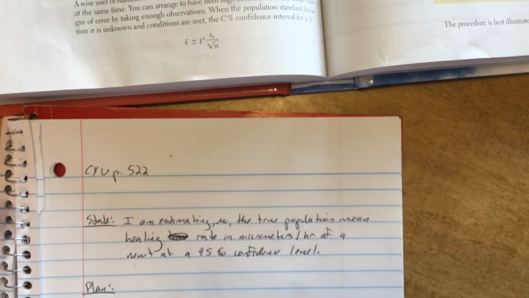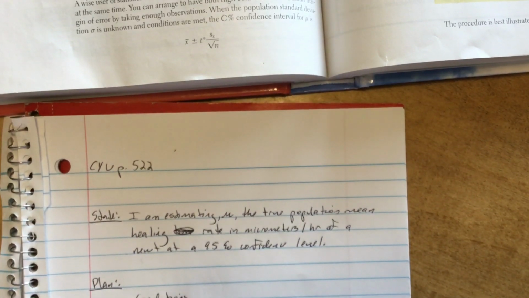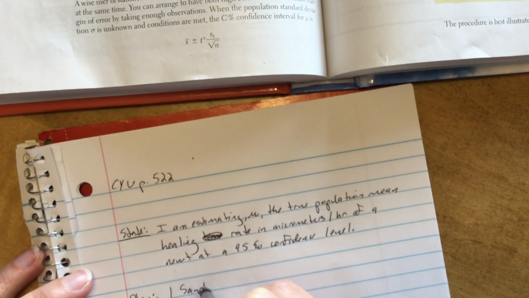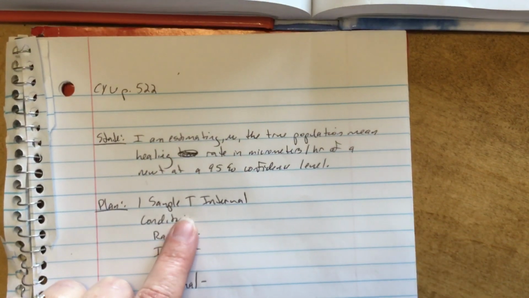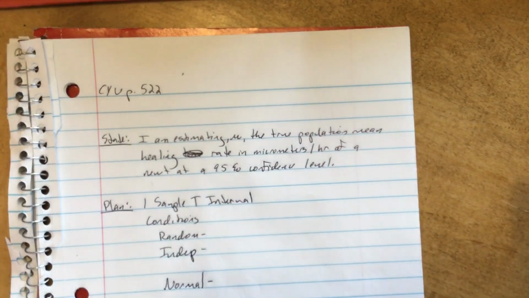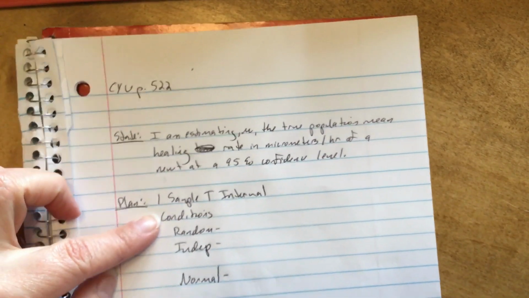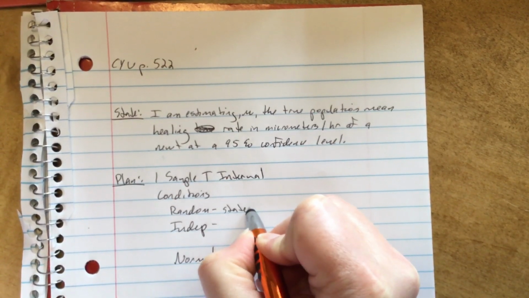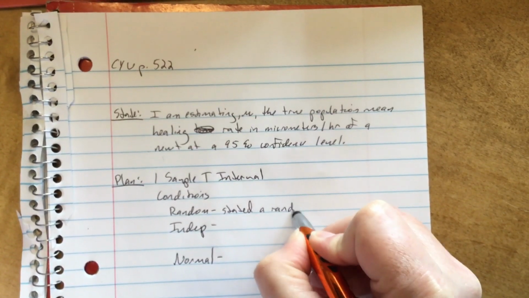All right, for our plan, we have to state our inference method. The last one we did was a one proportion z interval. Well, this one's going to be a one sample t interval. We use t intervals for means. Z's go with proportions, t's go with means. Of course, we have to go through our conditions. Random: I do believe it's stated that the sample was random. Yep, a random sample was taken.